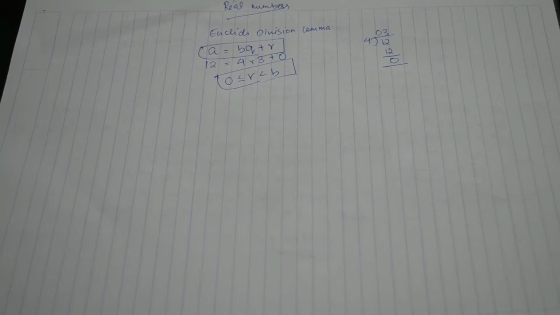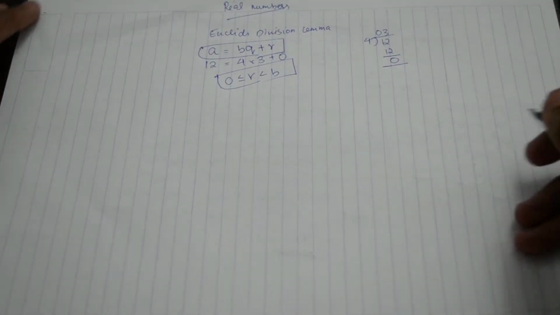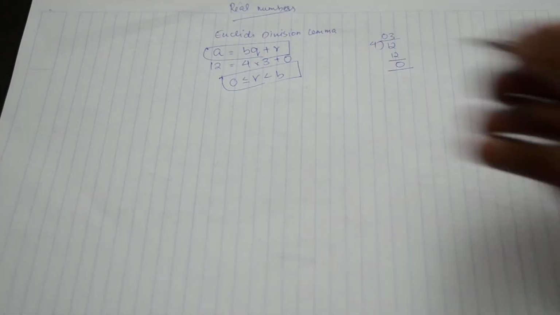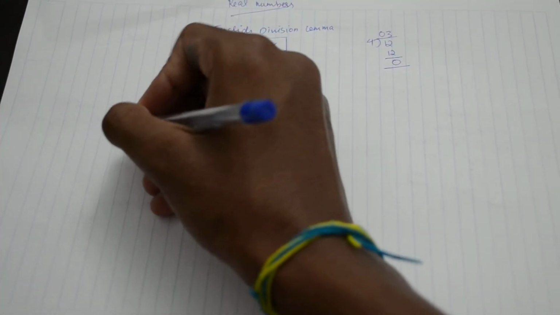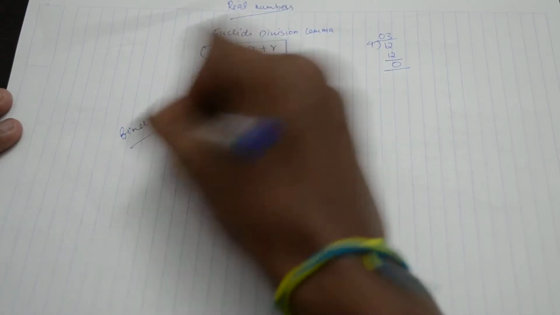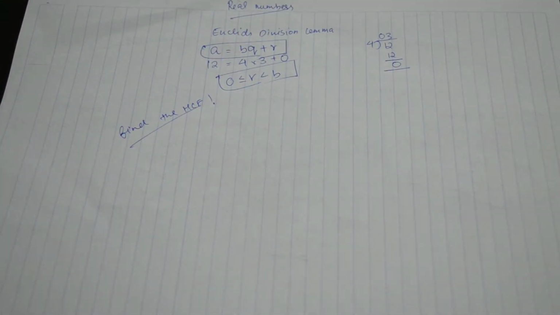Now using Euclid's division lemma, we can do the first type of question, which is to find the HCF of two numbers.